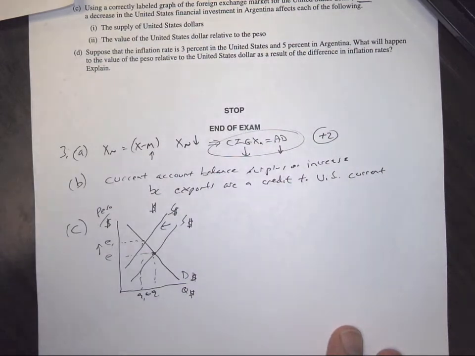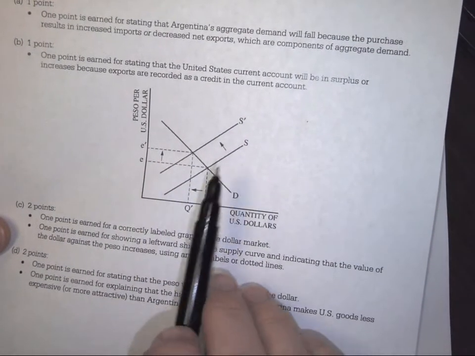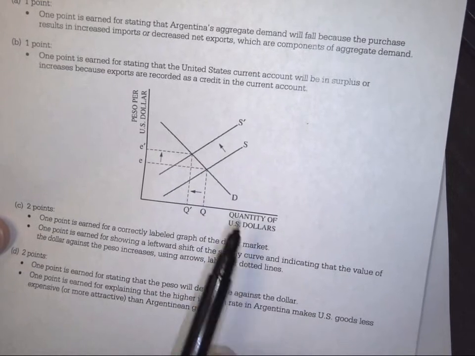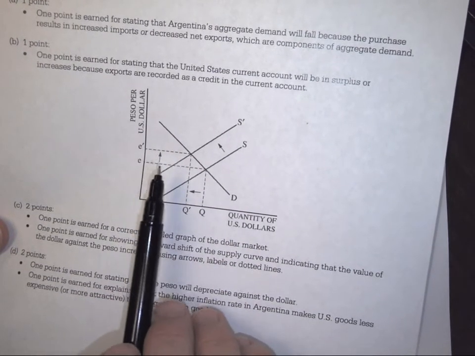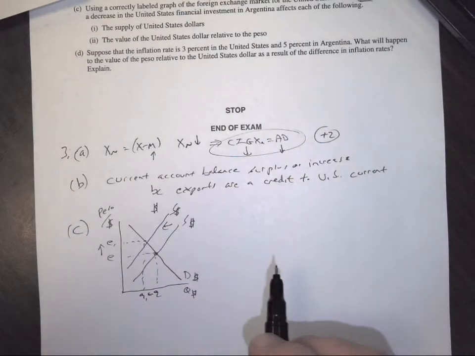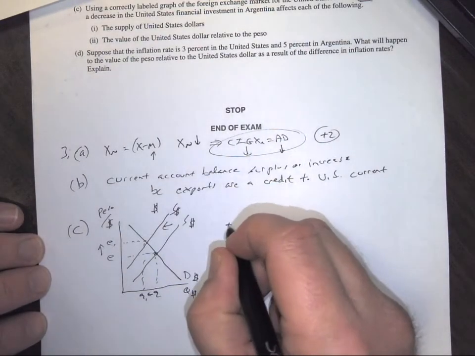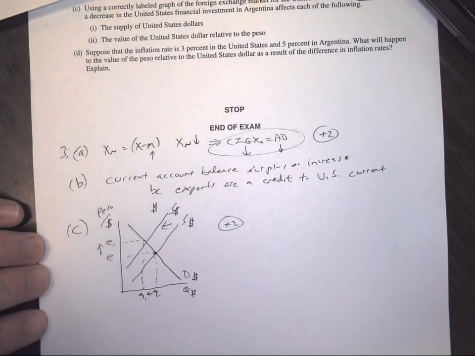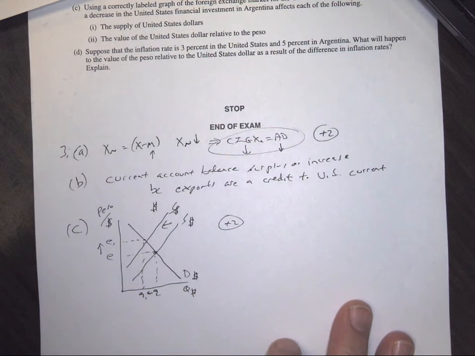So the answer key would actually be a graph that looks like this. As long as you label quantity of dollars, peso over the US dollar, that's going to show that exchange rate right there, either way you look at it. And you can still get credit for it. So we're going to get plus 2 points for showing on our graph these two things in the question. You get a point for your graph and a point for your leftward shift.